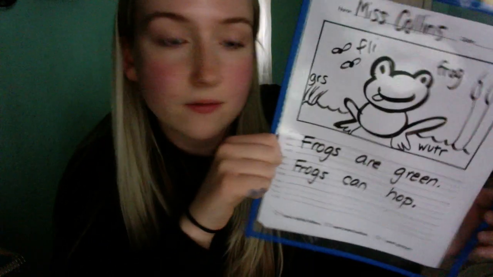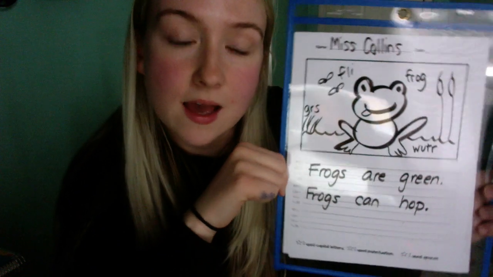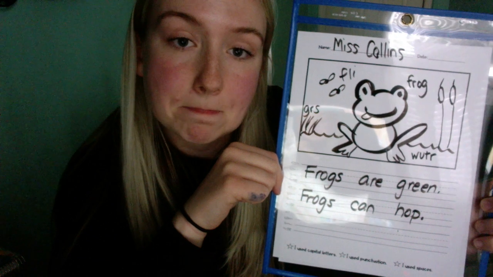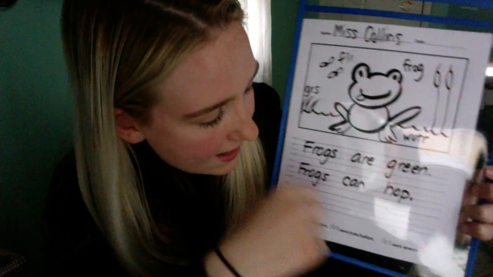If you have any sight words in your sentences, make sure they're spelled correctly. I'll post an attachment for your word wall. Basically just a paper of all your sight words so you can use that. And then sound out any words that you don't know.